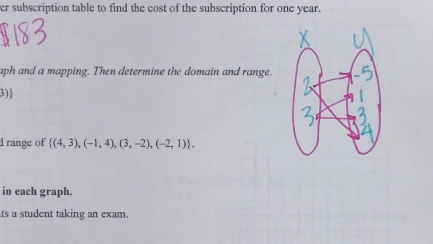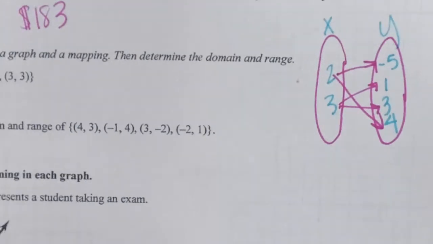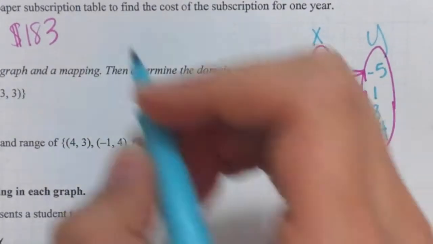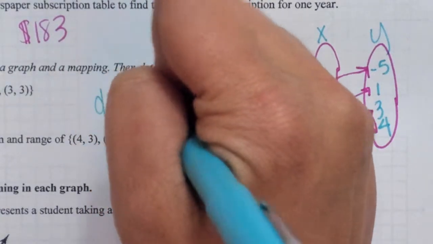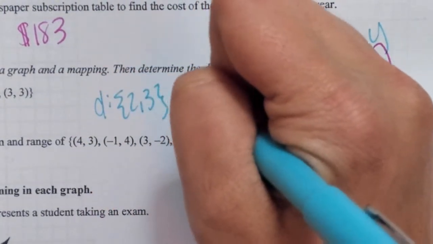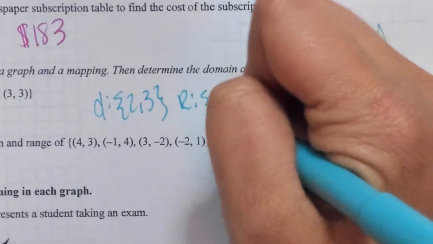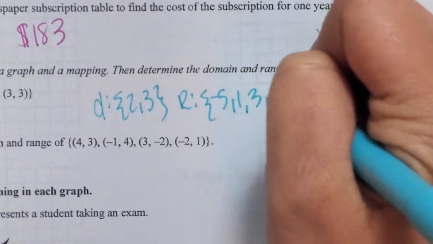So it's not a function. Why is it not a function? Because 3 goes with 1 and 3. Because X repeats. Alright, and it says, then determine the domain and range. Your domain is 2, 3. And your range, look at you go.